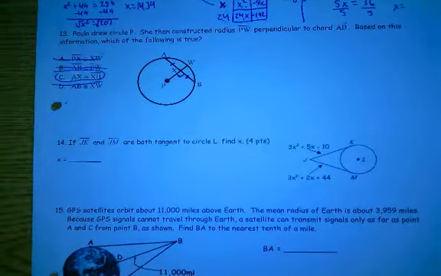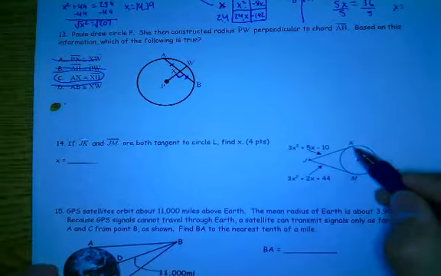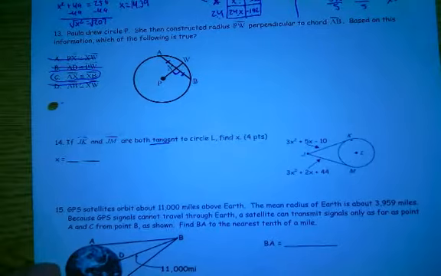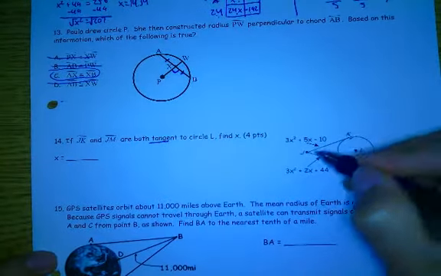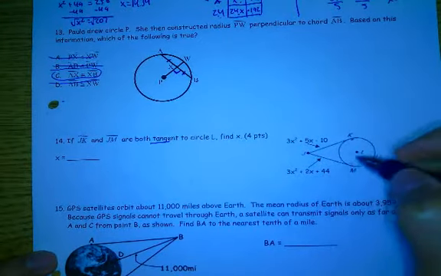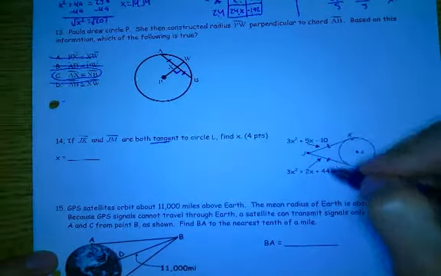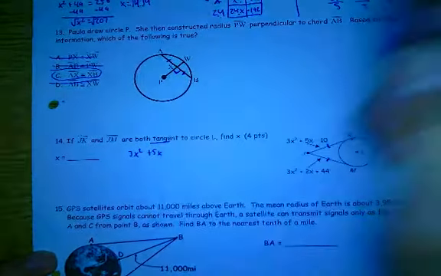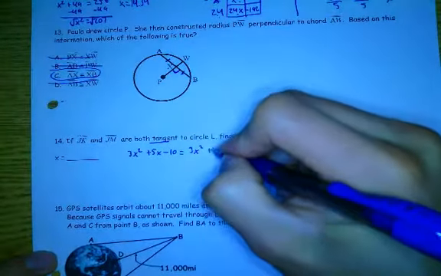So 3x squared plus 5x minus 10 equals 3x squared plus 2x plus 44. Alright, so I'm just going to solve here. I'm going to subtract 3x squared from both sides. That cancels out, leaving you with 5x minus 10 equals 2x plus 44. Alright, I'm going to subtract 2x from both sides. That gives you 3x minus 10 equals 44.